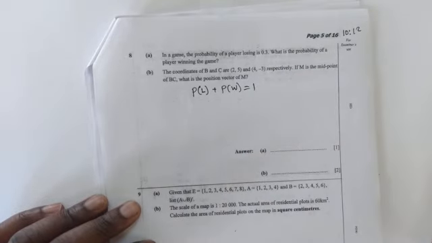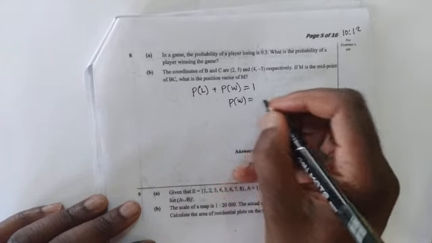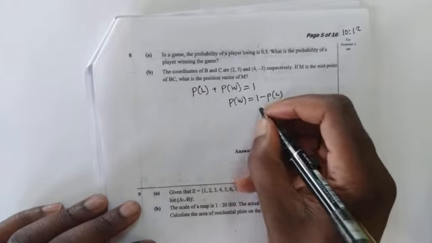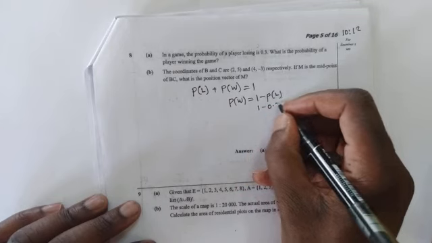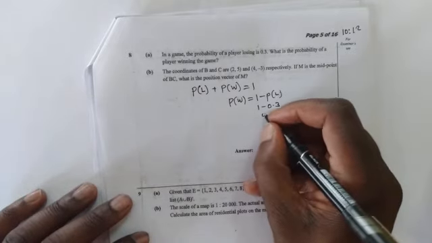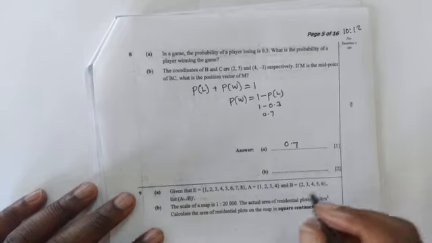So here we want the probability of winning. So the probability of winning is equal to 1 minus the probability of losing. So 1 minus 0.3. What do we get? This is going to give us 0.7. So here the probability is 0.7.